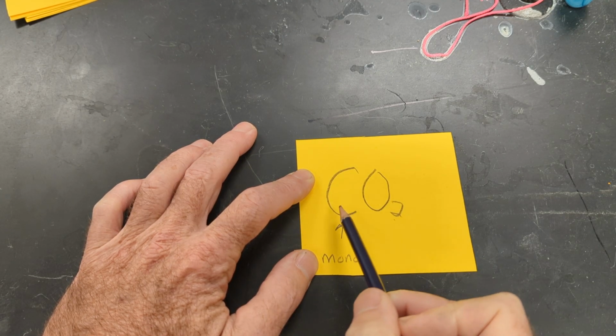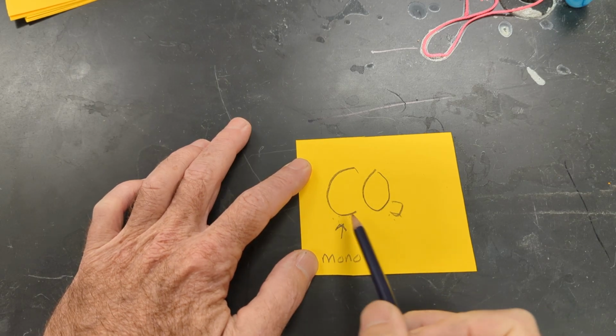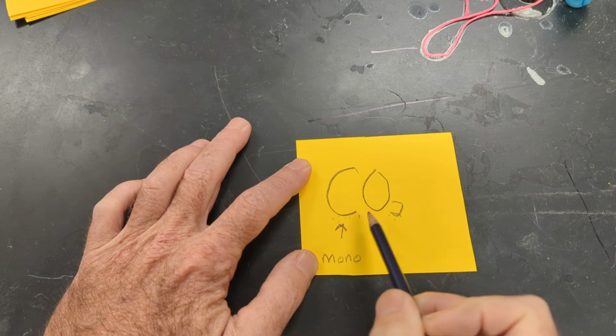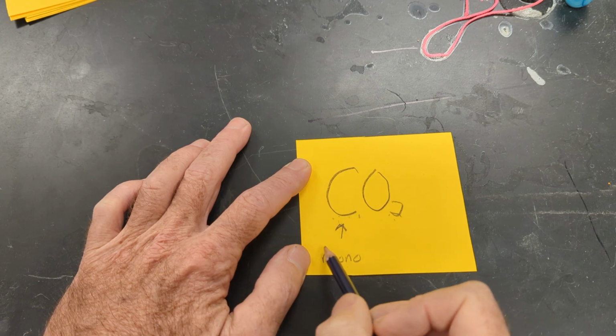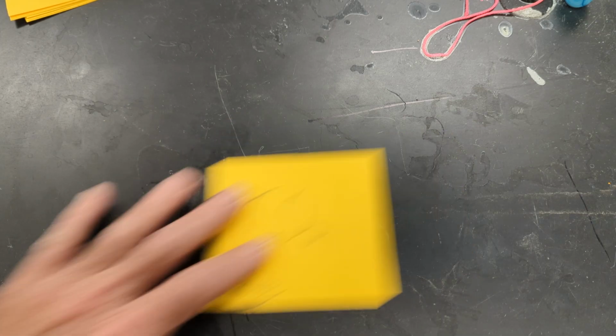If the first element in the molecular compound is a single, like, really there's kind of a 1 here, if there's a 1 first, you don't say mono. You just say carbon dioxide. I'm sure you've heard of that before.